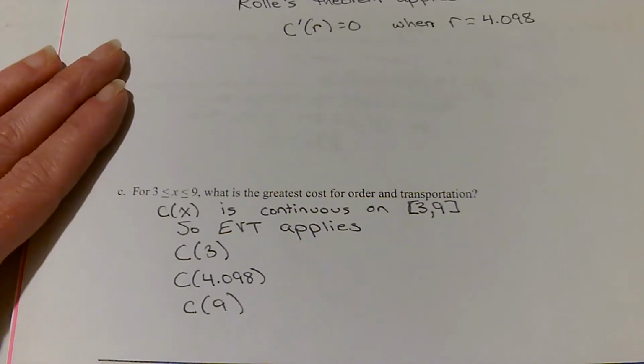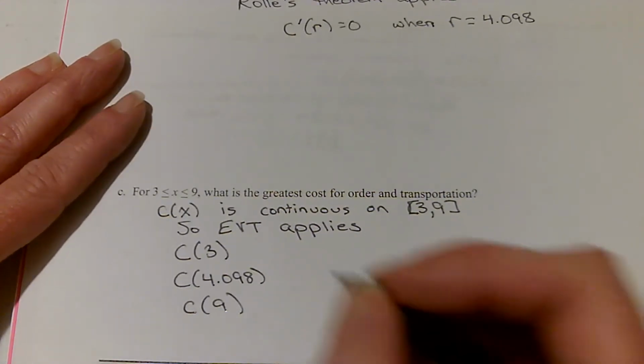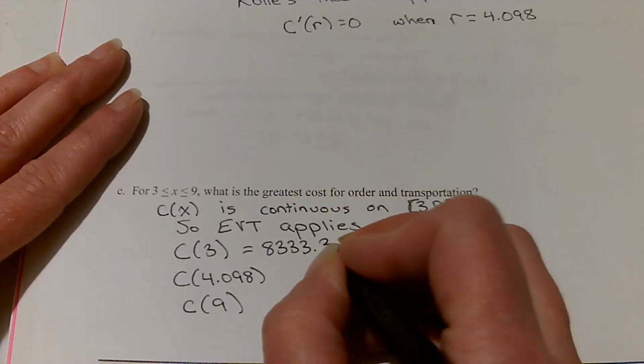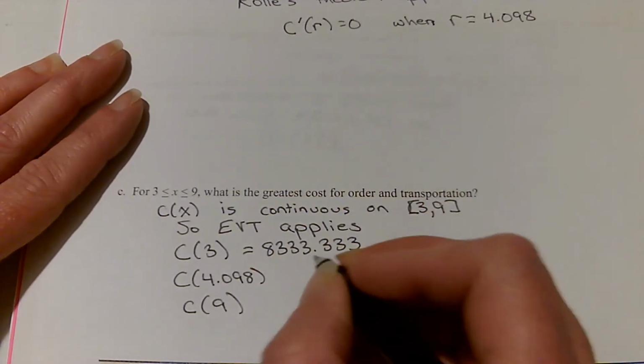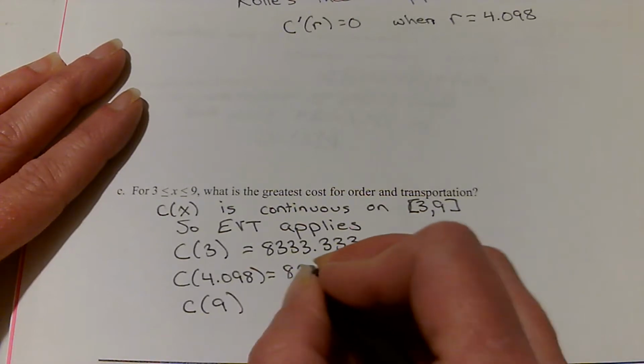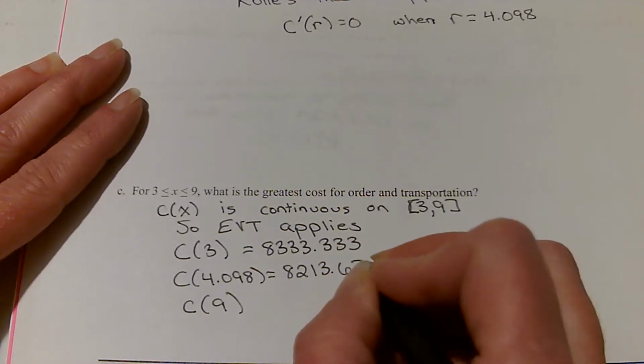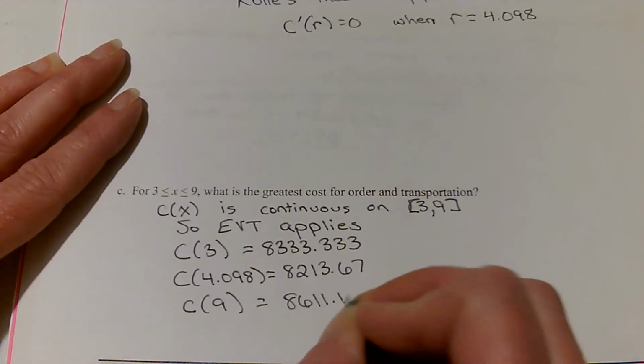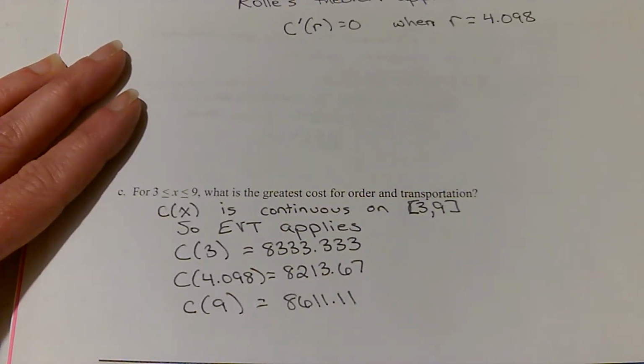And this would be a calculator-based problem again. So this is going to be 8333. We found that earlier. This is 8213.67, 8611.11.